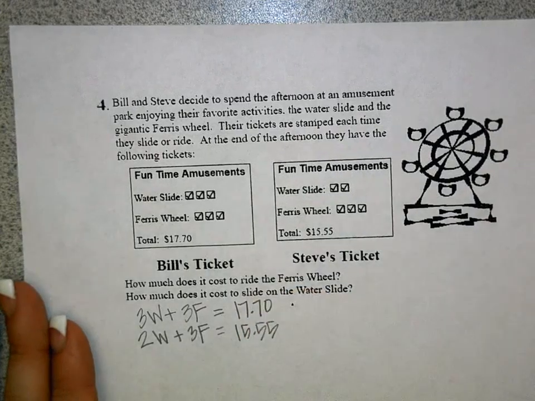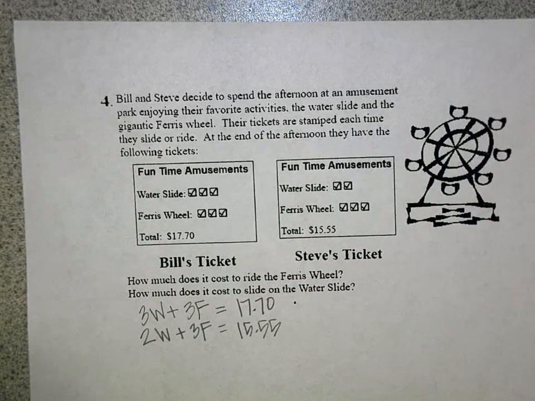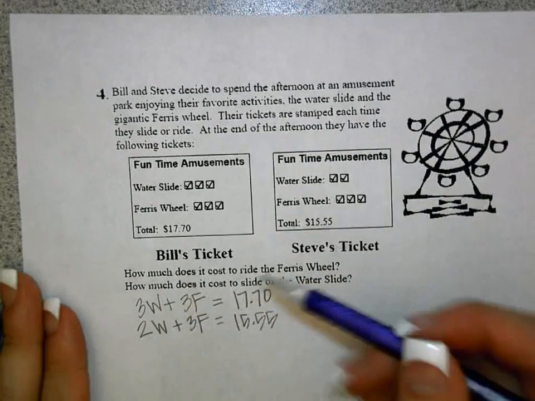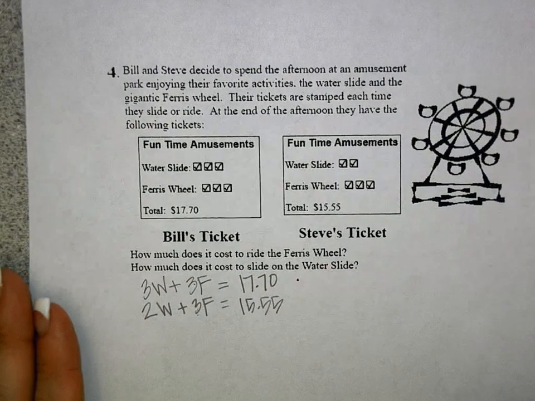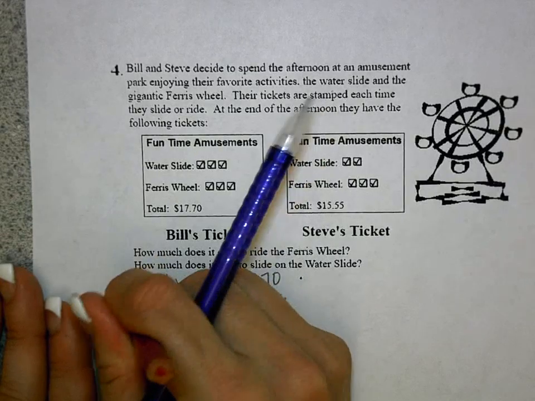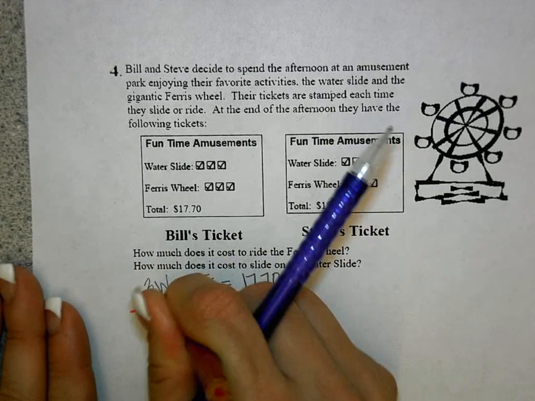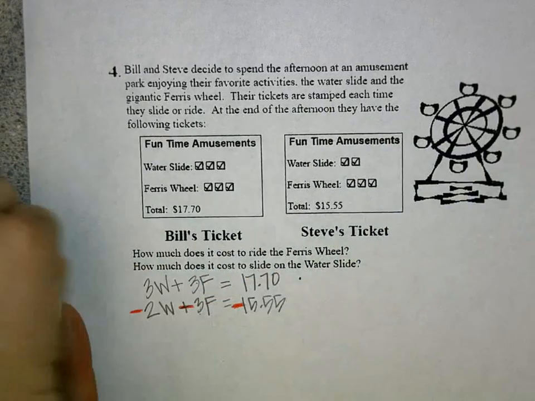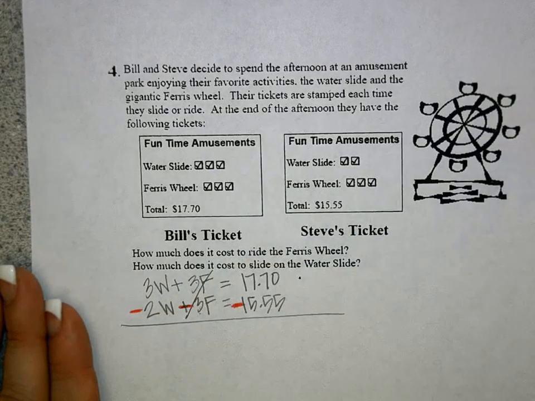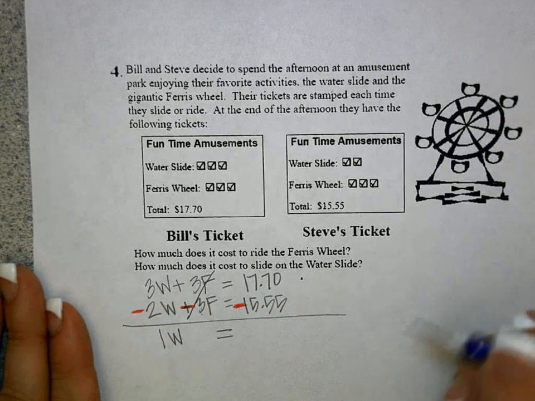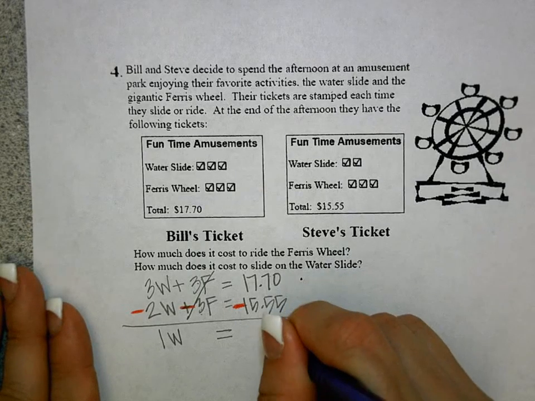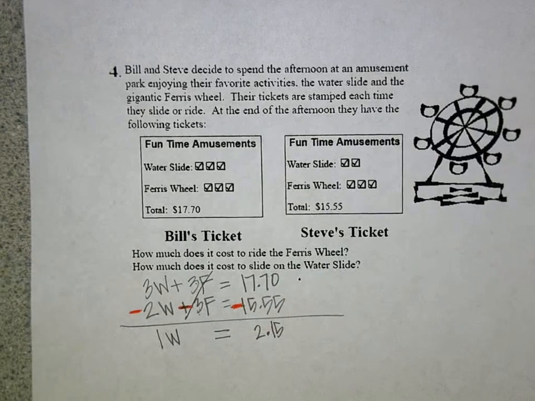$15.55, sorry. Here, we want to figure out how much it costs for each one. These are set up already so that these are each 3F. You need to get one of them to be a negative, so to be opposite, change this to be negative, negative, negative. When you subtract, these will cancel. 3 minus 2 tells you that 1 water slide ride is equal to, if you subtract these, $2.15. 1 water slide ride costs $2.15.